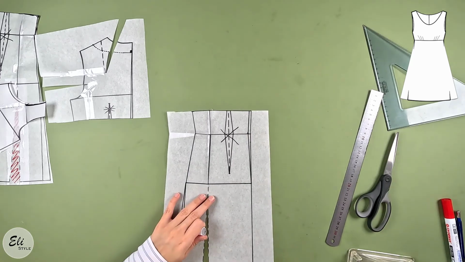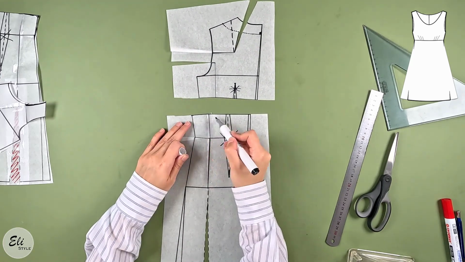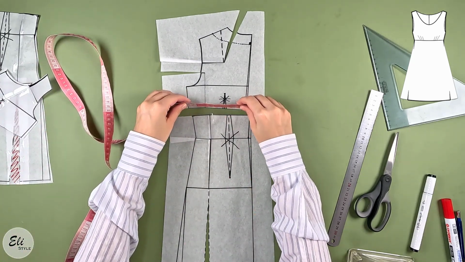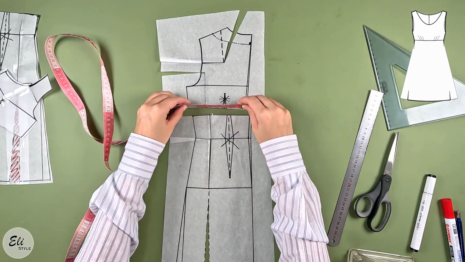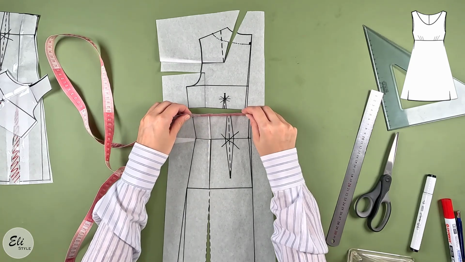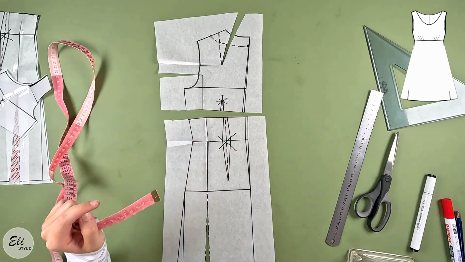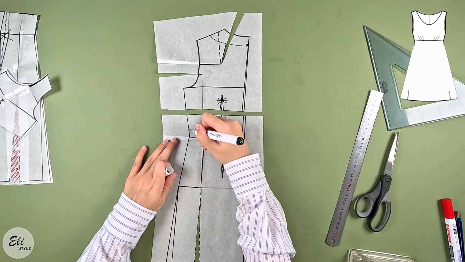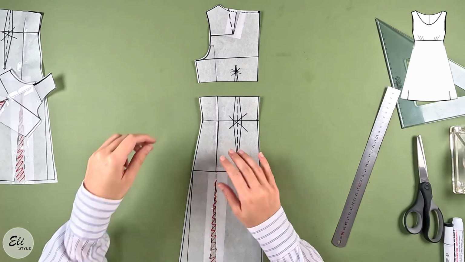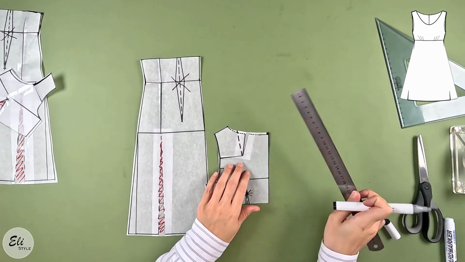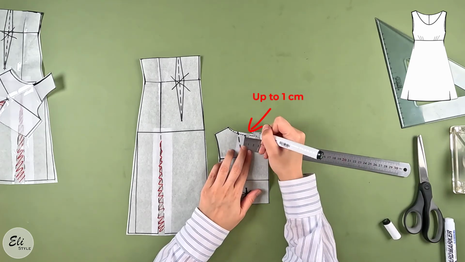The waist dart won't be sewn. Check the measurements of the pieces that need to be joined and adjust if necessary. Since the auxiliary dart is closed and the waistline is taken, no further adjustments are needed for the back. Adjust the side seam at the waist as you did for the front. Add up to 1 cm to the neckline dart in the back to prevent gaping.